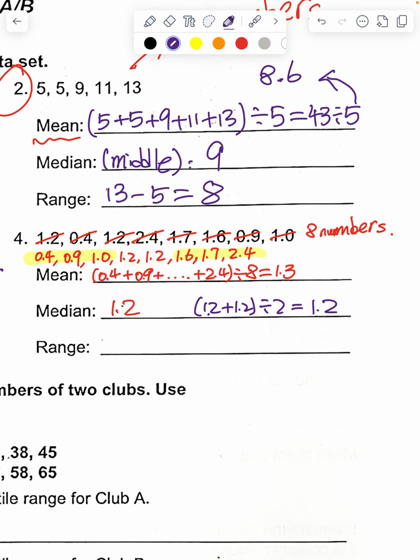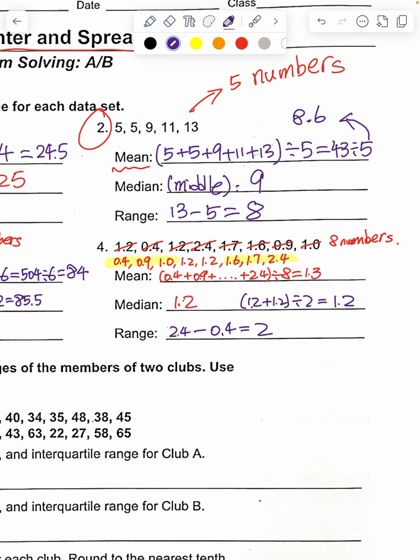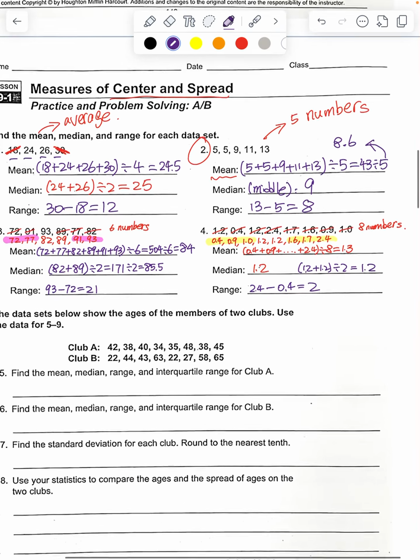Okay, range. The biggest one is 2.4. The smallest one is 0.4. So the range is going to be 2.